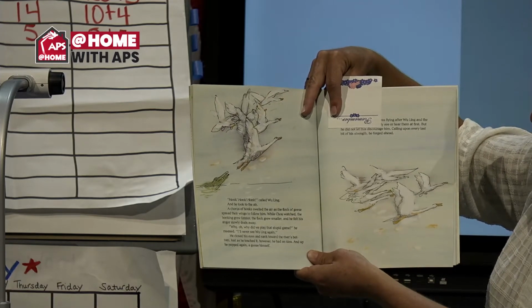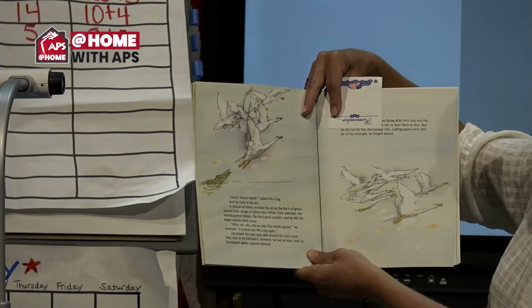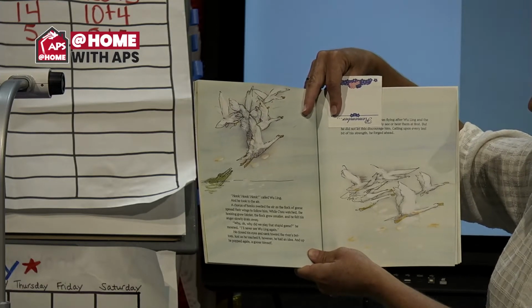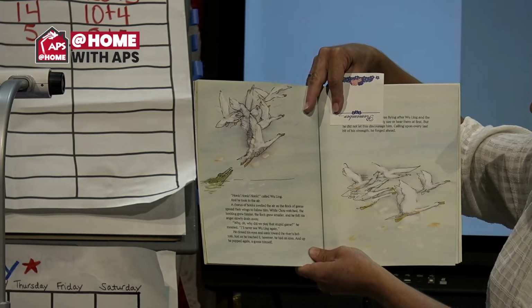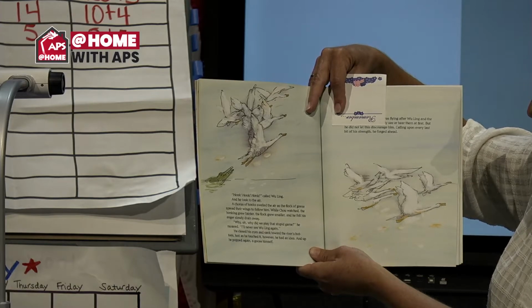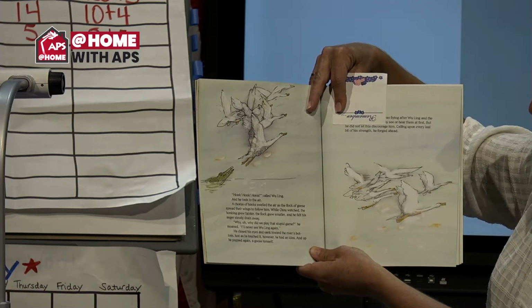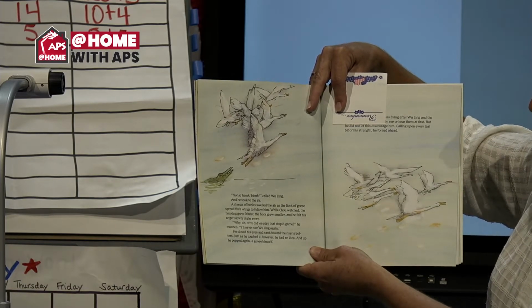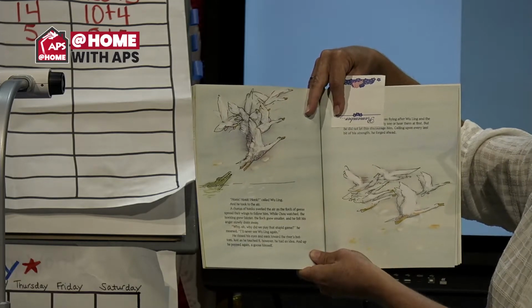"Why, oh, why do we play that stupid game?" he moaned. "I'll never see Wu Ling again." He closed his eyes and sank toward the river's bottom. But just as he touched, he had an idea.